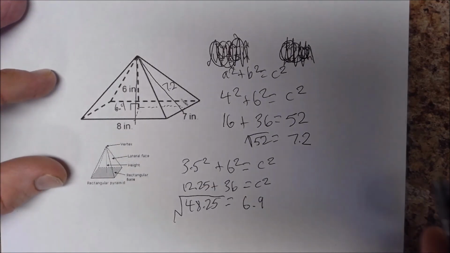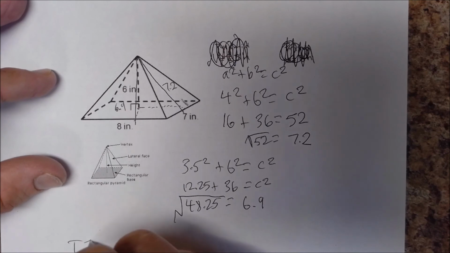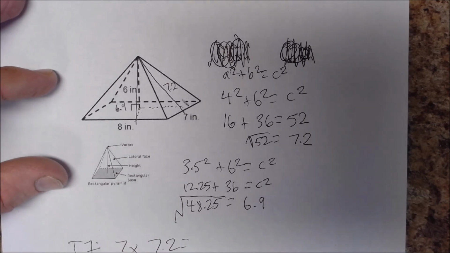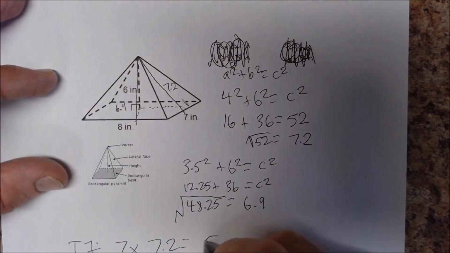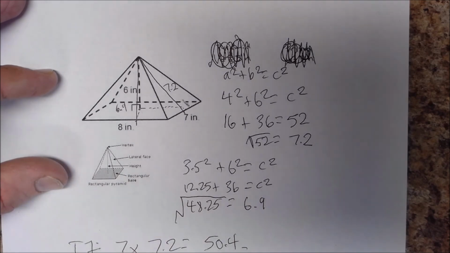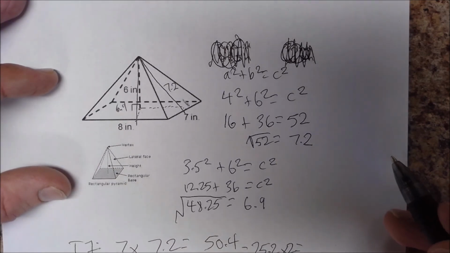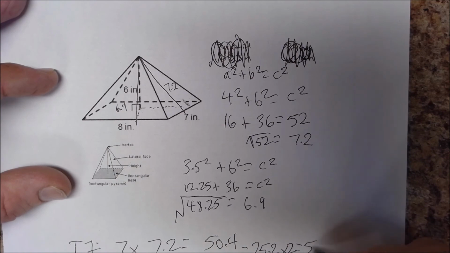Base times height divided by 2, right? So let's call it T1, triangle 1. 7 times 7.2 is 50.4, divide by 2. Of course, there's 2 of them, times 2. 50.4.